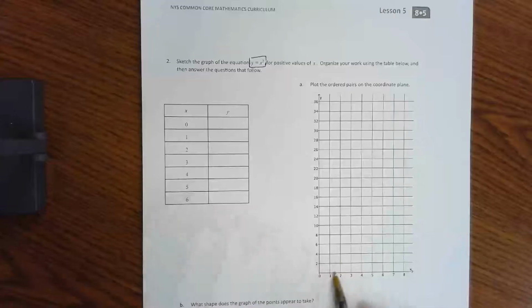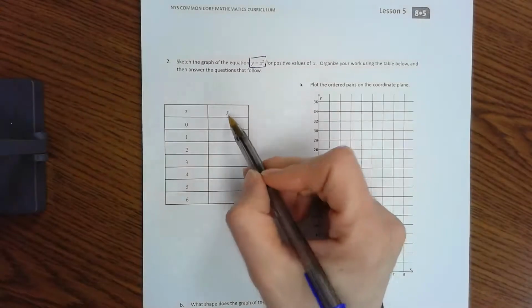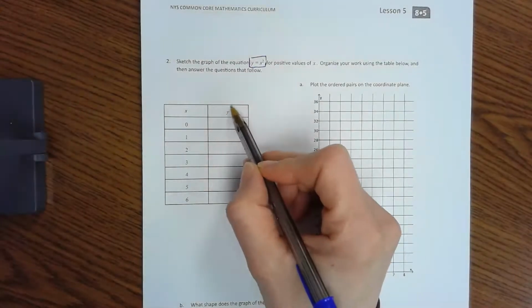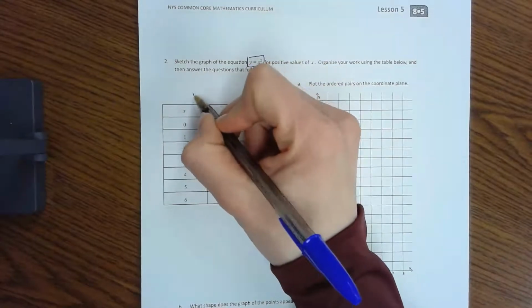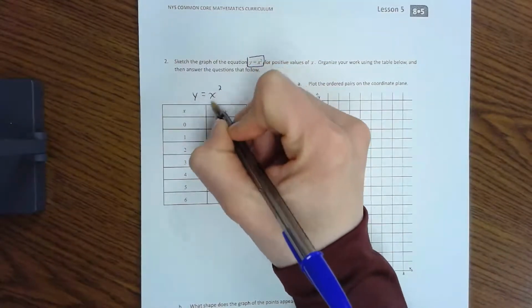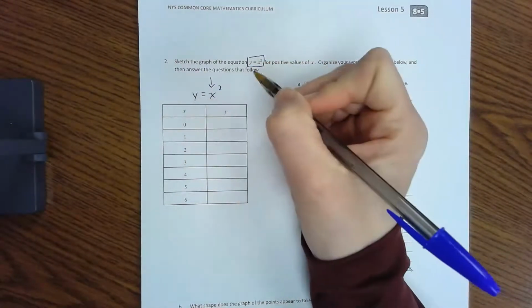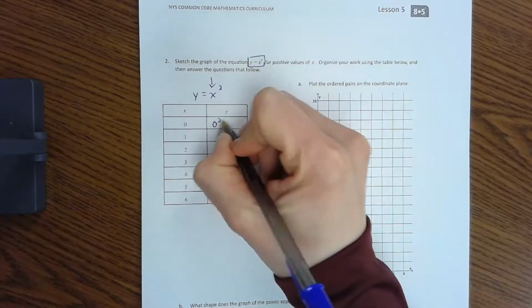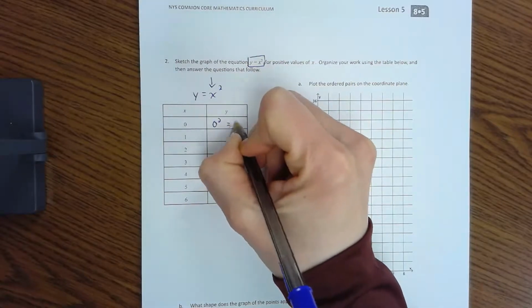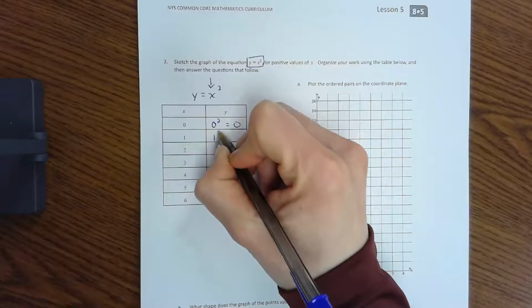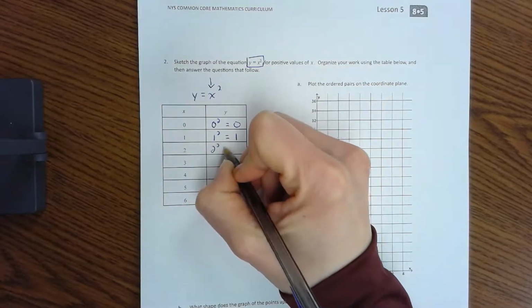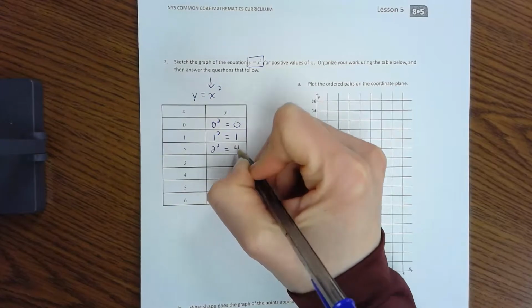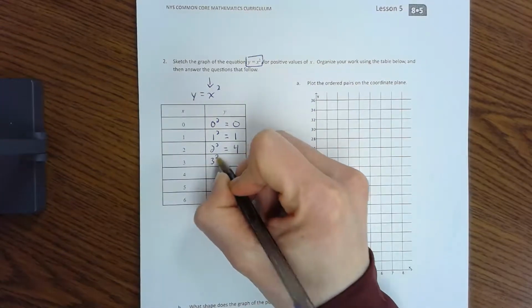So what we have here is an input-output table with some inputs that we're going to be graphing. And then we've got to figure out what our y value is. So basically we're just going to be plugging these numbers right in here for x. So I would say 0 to the second power. Well, that's 0. And 1 to the second power, 1 times 1 is 1.